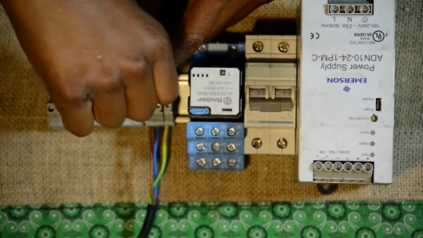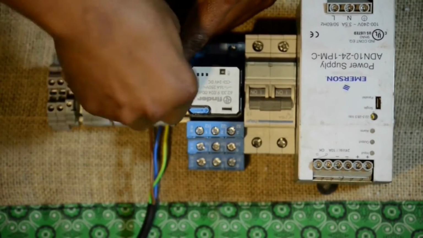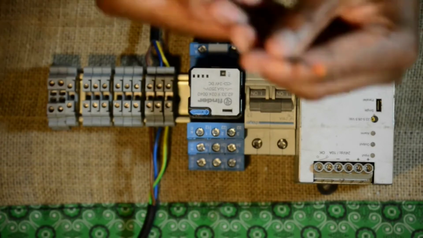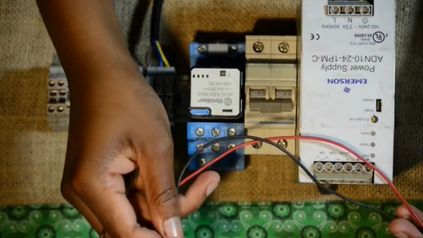So as I said, when you switch on the power or you connect this to the AC mains, the 230 volts is going to power this circuit, which is going to close the relay contact and also feed power to the battery charger.